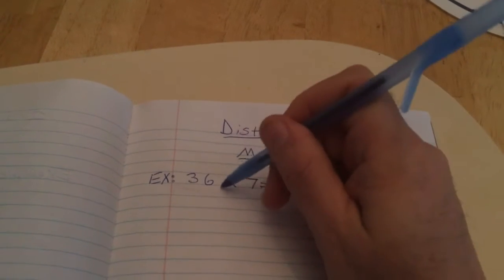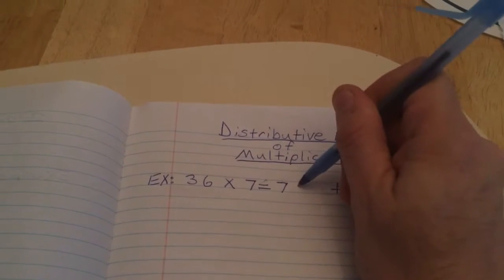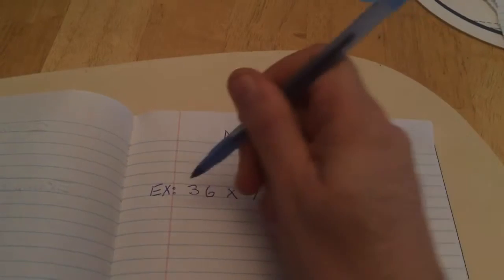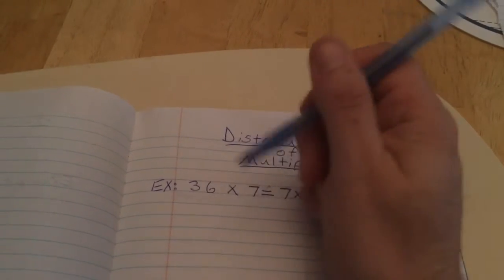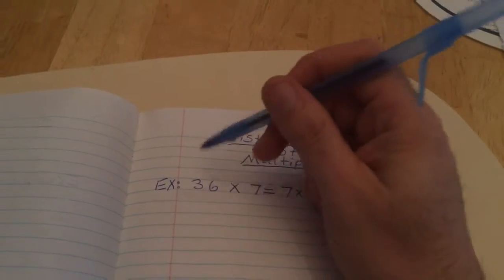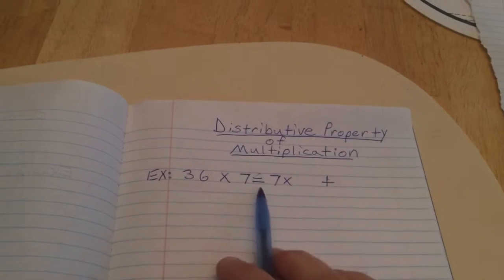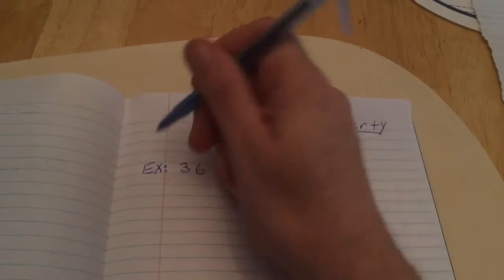So the first thing we multiply by 7? That's up to you. What do you think? Remember, we choose a place value. What is that? Oh yes, I like that idea. We multiply the highest place value first. It doesn't matter. No, it doesn't. As long as we separate both place values.